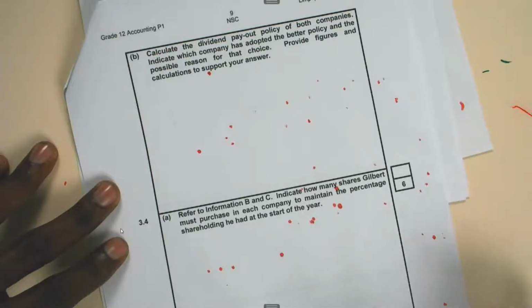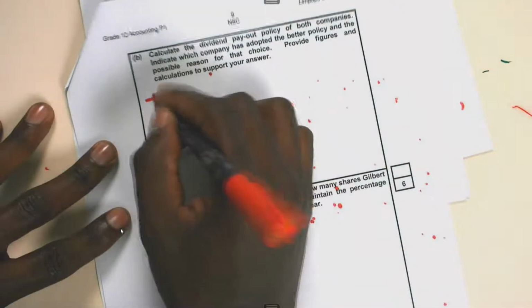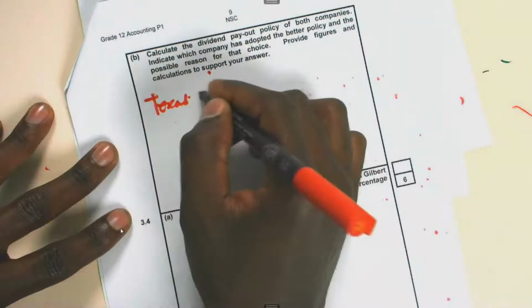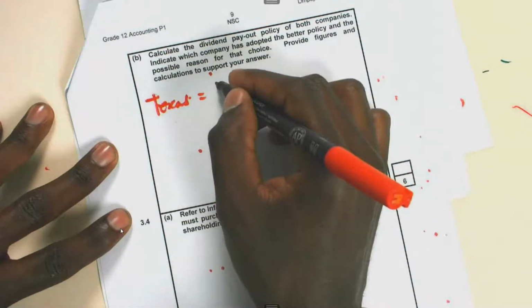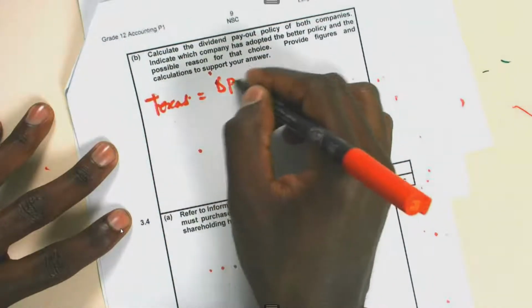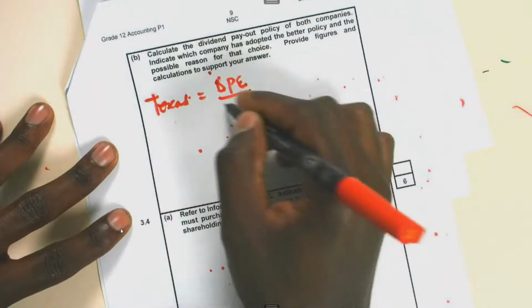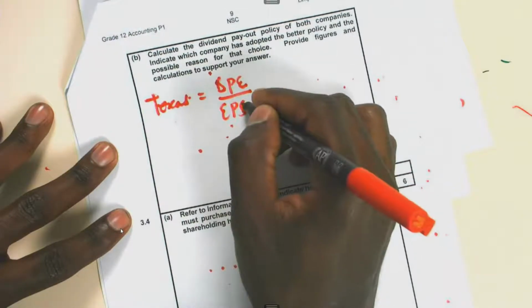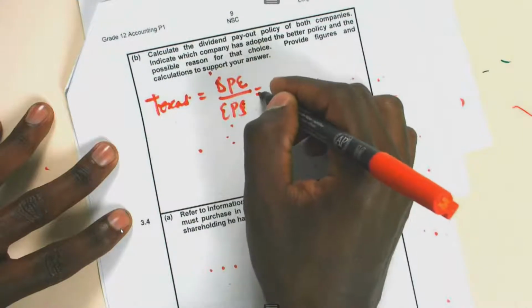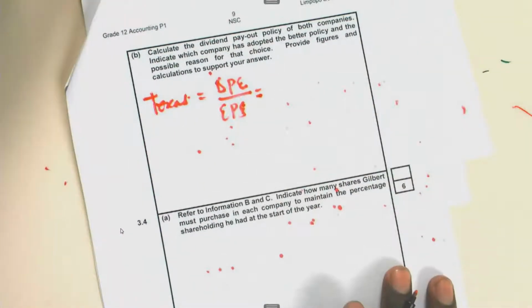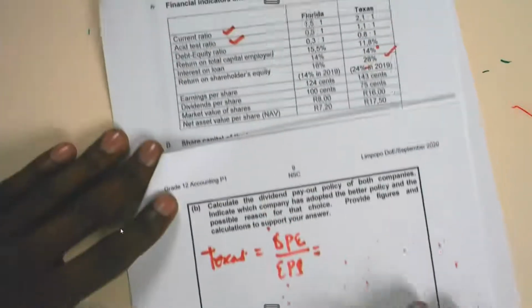Now, how are we going to go about that? It means we need to do the calculations. And the calculation of dividend payout policy will start with Texas. The ratio goes like this: dividends per share divided by earnings per share, which is equal to, let's go to the information and check.